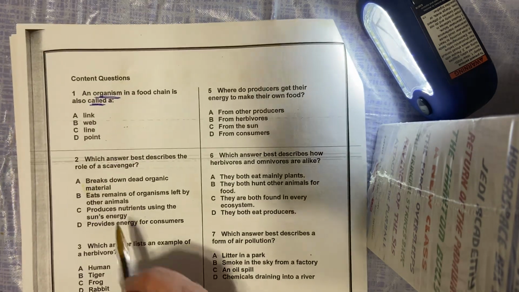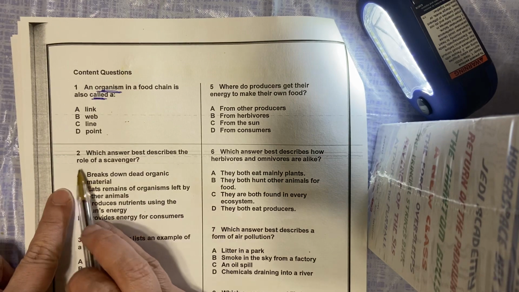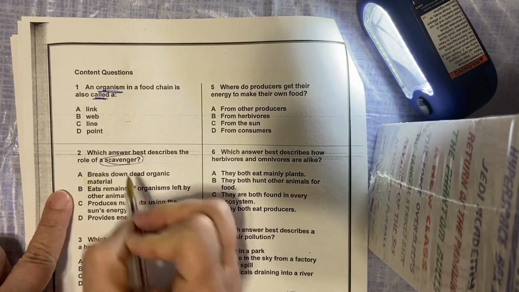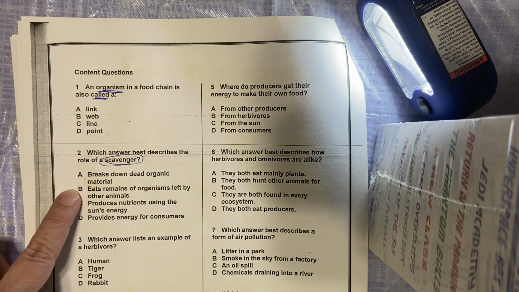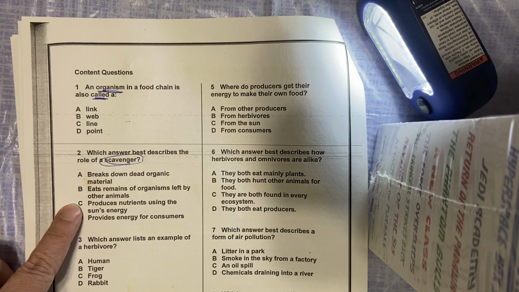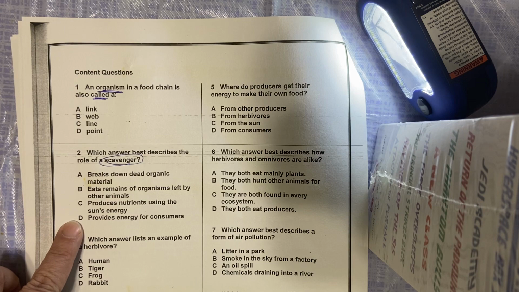Number 2, which answer best describes the role of a scavenger? That's going to be one of your vocabulary words. A, it breaks down dead organic material. B, it eats the remains of organisms left by other animals. C, it produces nutrients using the sun's energy. Or D, it provides energy for consumers.